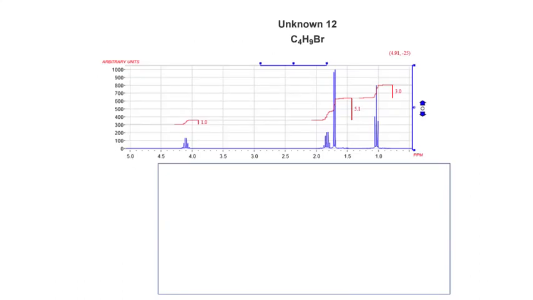Okay, so this is unknown 12, C4H9Br. I'm going to do this one for you, and I'm going to do the next one for you, and then I'm going to give you the last 3 to do yourself, and then demonstrate them at the end. Okay, so our integrations here are 1, 5, and 3.